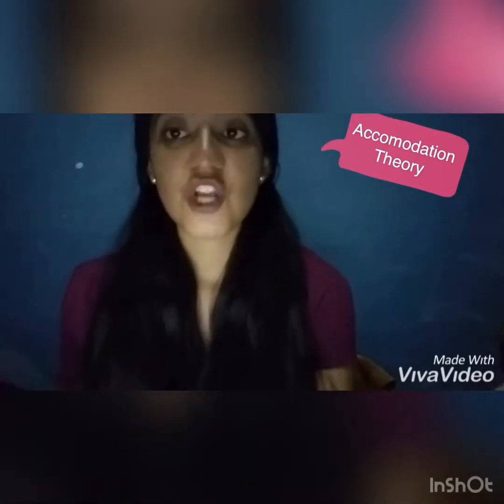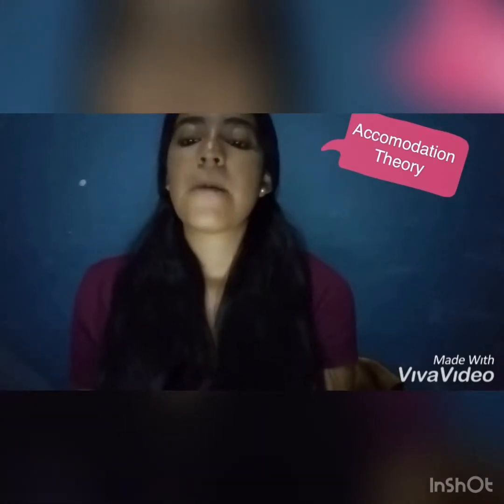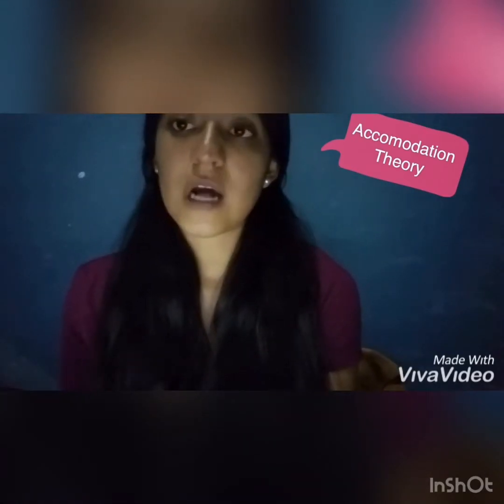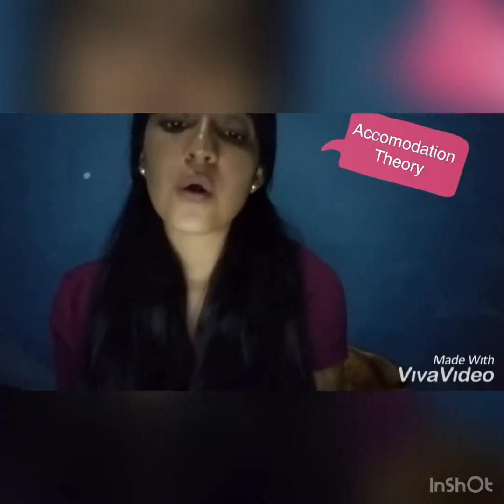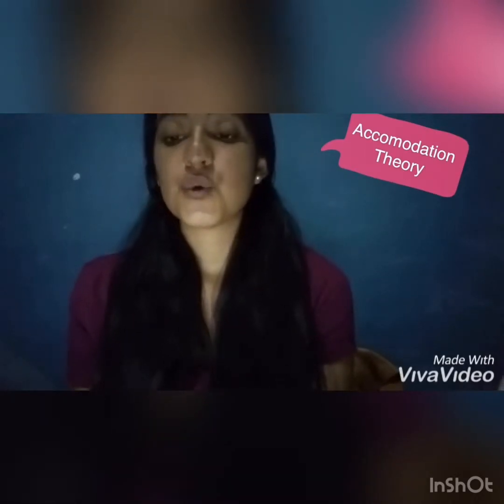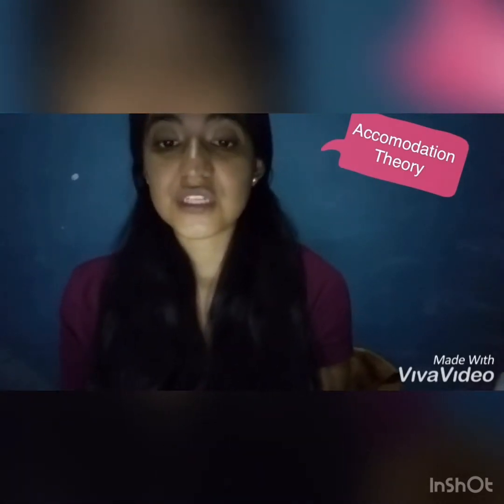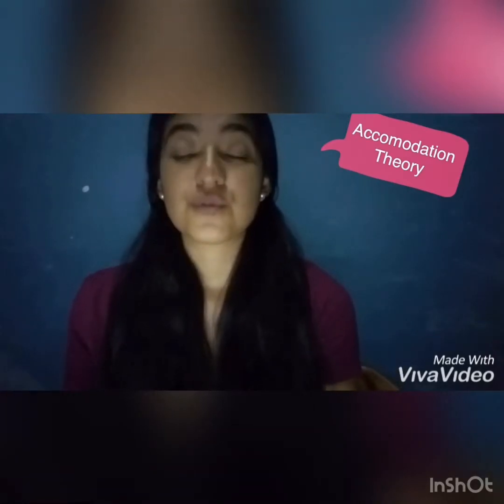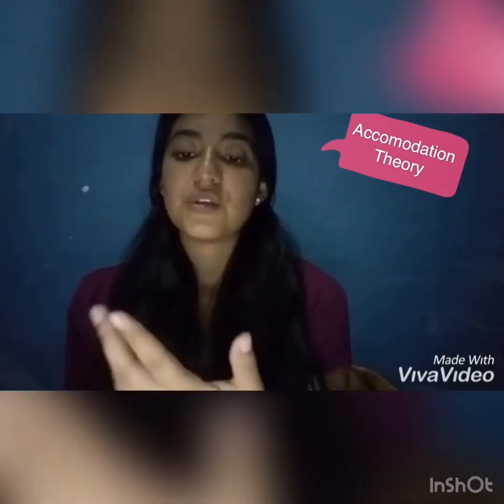Accommodation theory. This theory focuses on two partners, one of them convergent and the other divergent in communicative behaviors, particularly related to goals of social approval, communication efficiency, and identity. Convergence refers to strategies through which two individuals adapt to each other's communicative behaviors to reduce social difference.